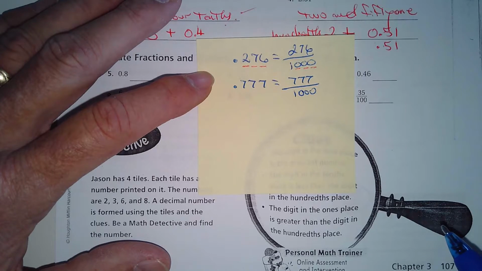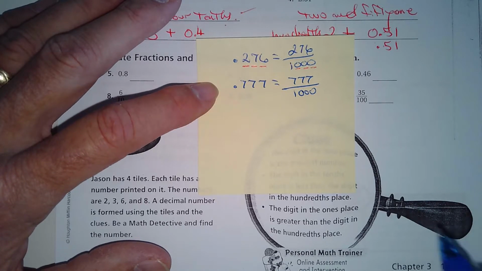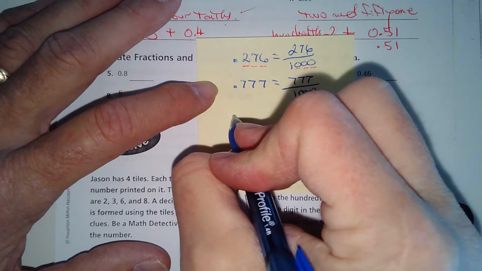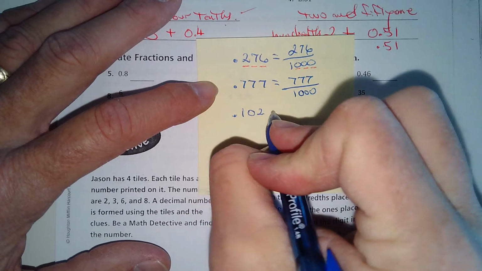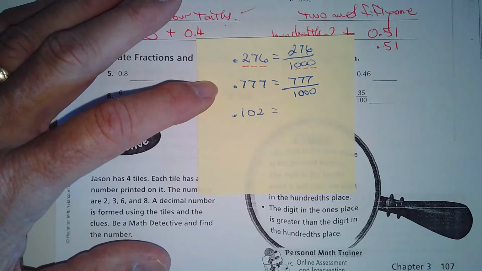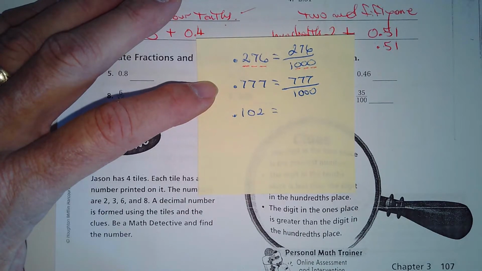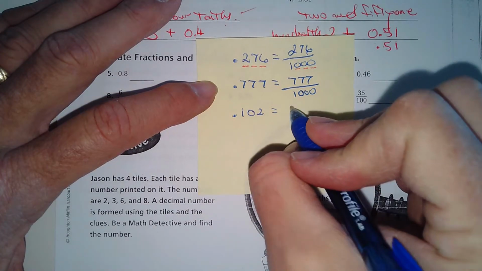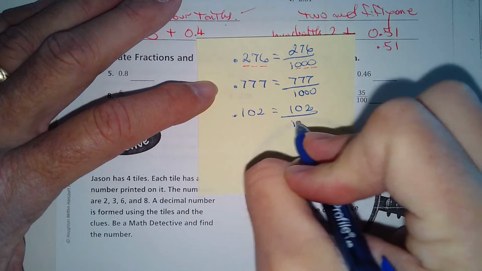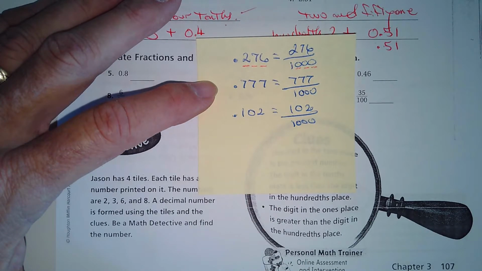Put up 10 points each. All right, let's do another one. Mr. Villegas, 0.102. What would that be in a fraction? You put 102 over 1,000. Nicely done. All right. Questions on these?